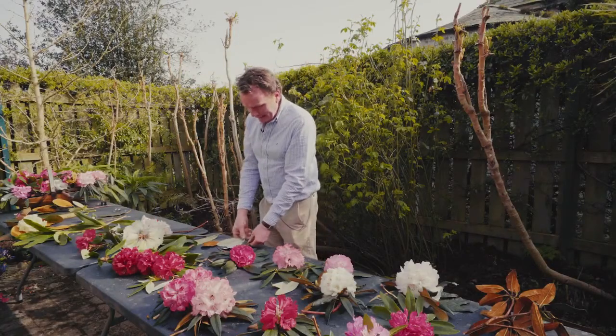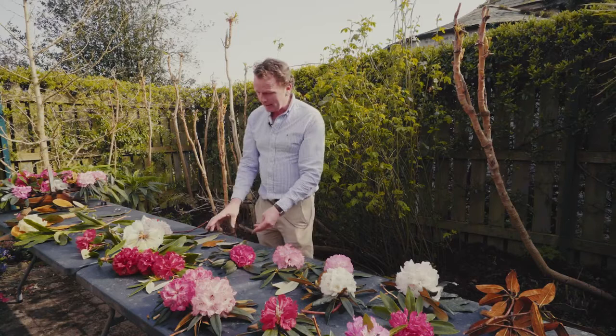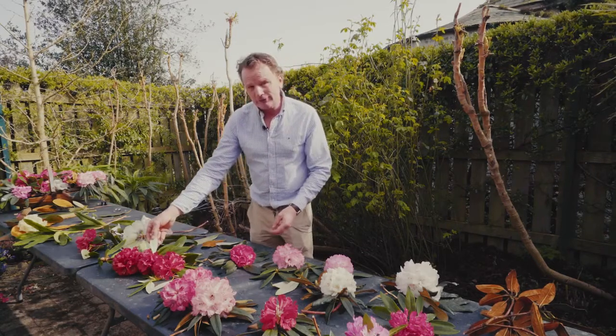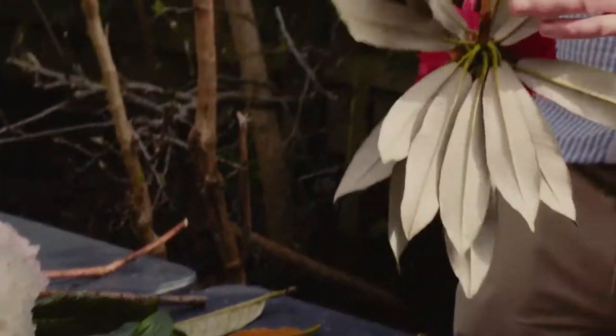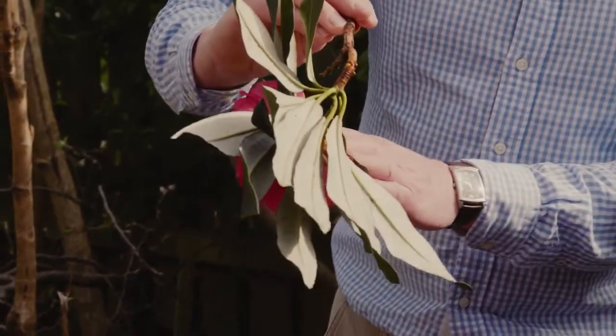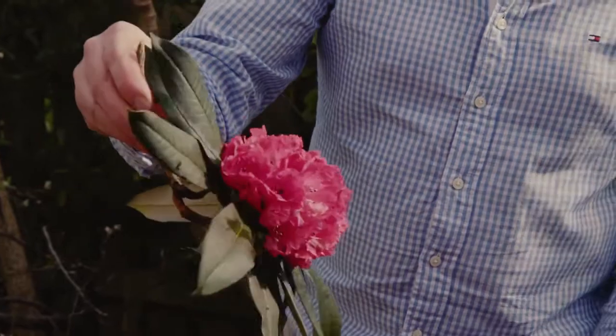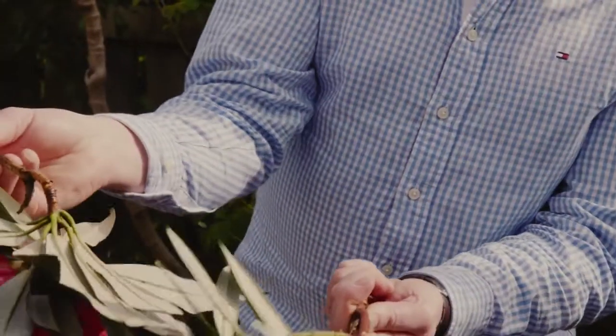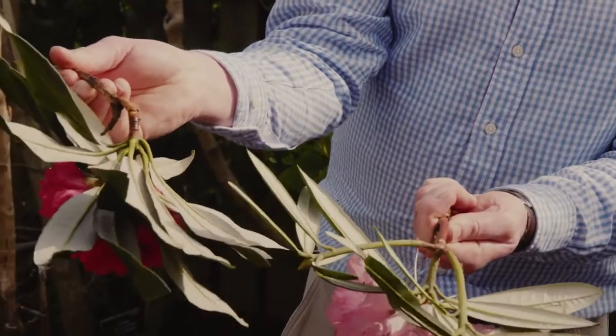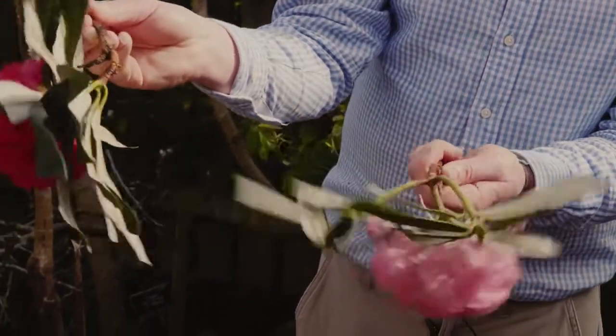So looking at the variation that you get, and staying for the moment with the silver-leafed Rhododendron arboreum, this is a variant of it. We've got lots of different forms out in the garden, and just look at the underside of the leaf first. Is it silver? Straight away, yes, that's arboreum.